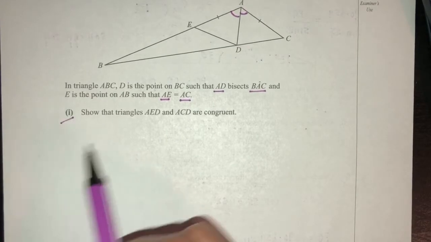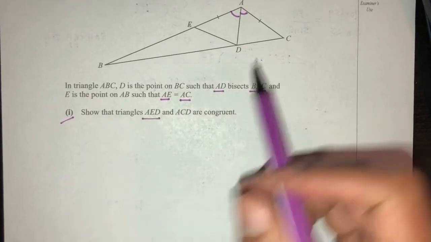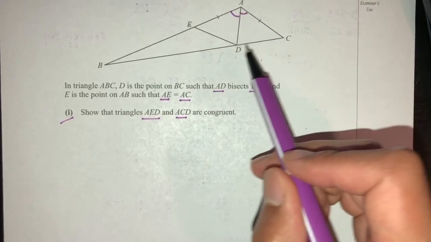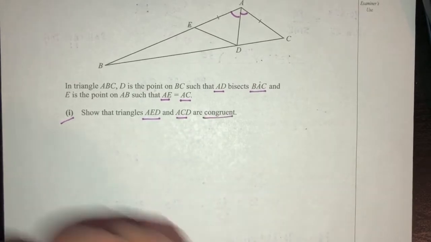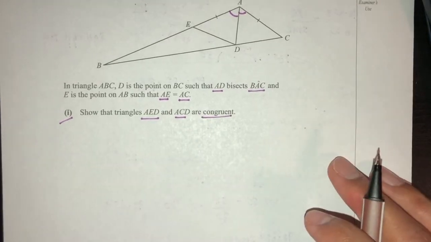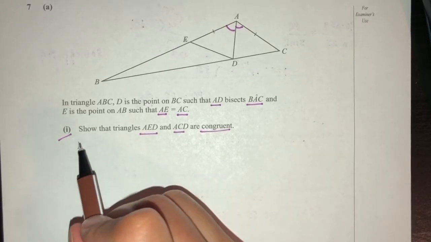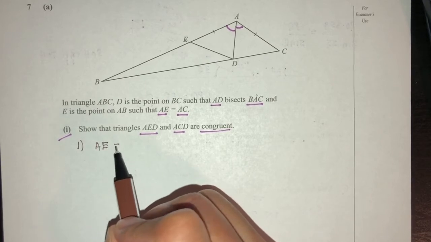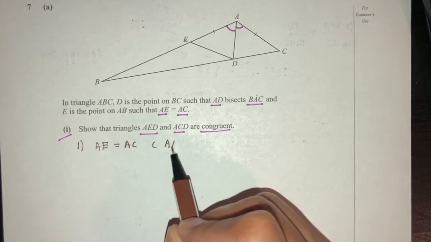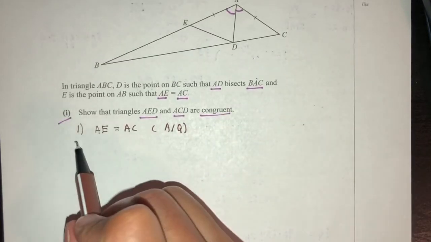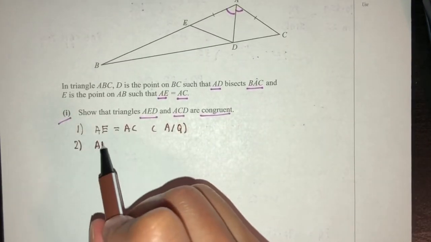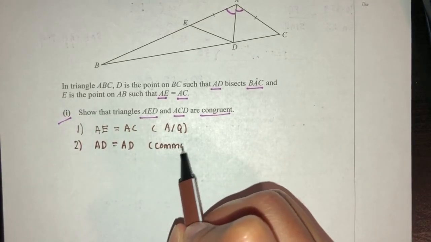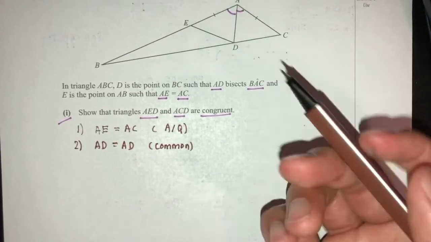So part 1, show that triangles AED and ACD are congruent. So pretty easy. We have to prove, I think, 3 points. The first one we can say is that AE is equal to AC. This is according to the question. Now the second point we can say AD is equal to AD, which is common in both triangles. This is the same length in both triangles.